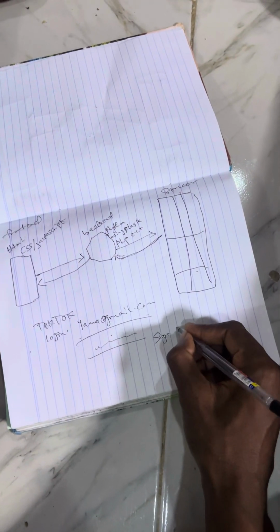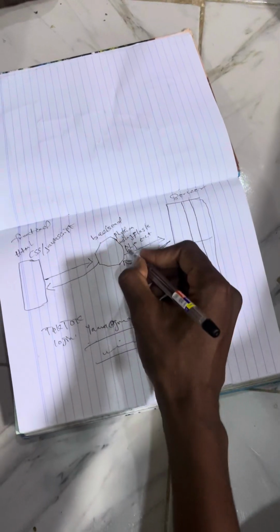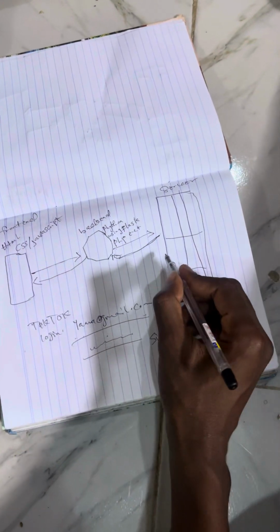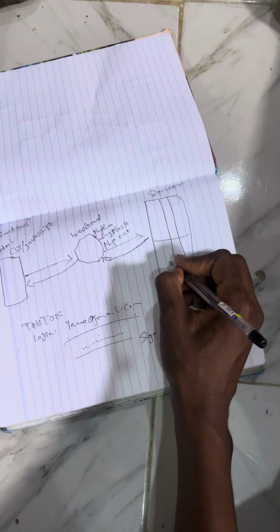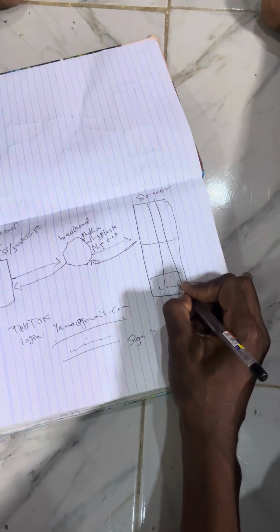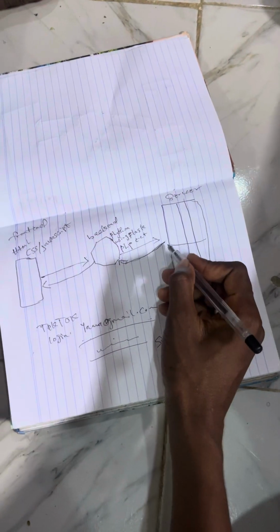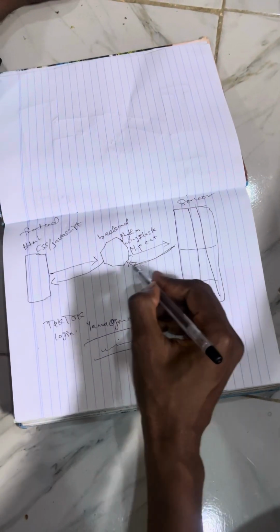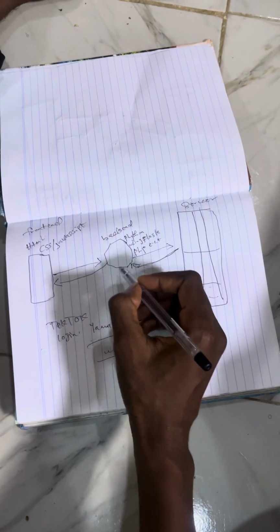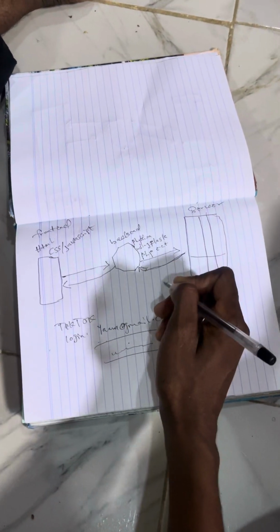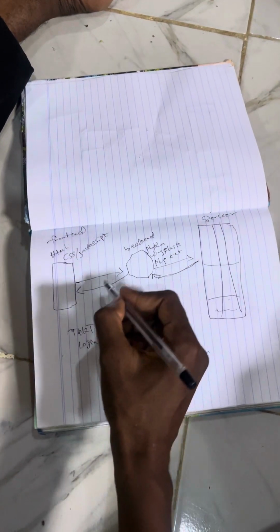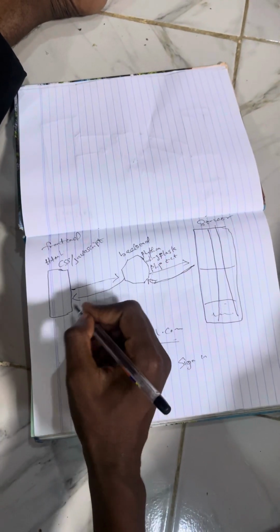Using that sign in, we now send it to the back end. Then the back end will now forward it to the server. The server will now store your information. After storing the data, it will send a message to the back end saying the data has been stored. Then the back end will now notify the front end saying you have logged in successfully.